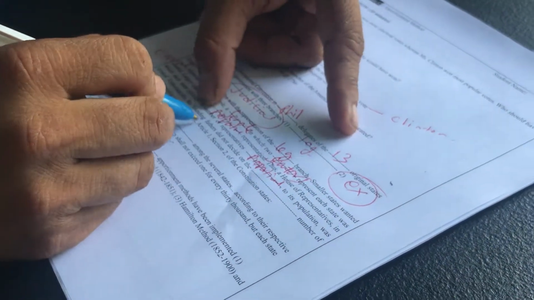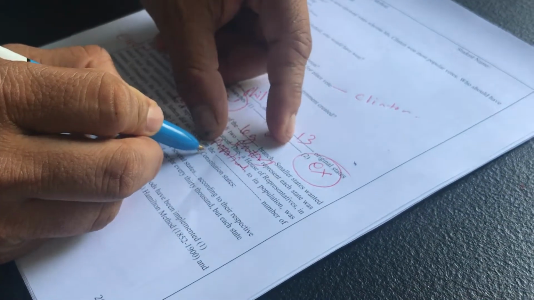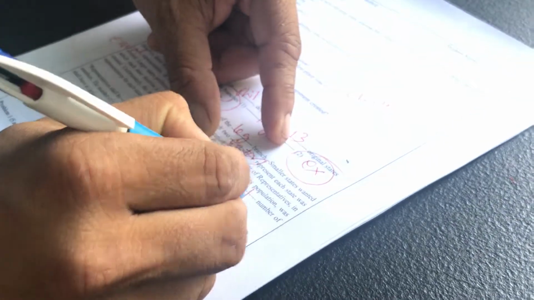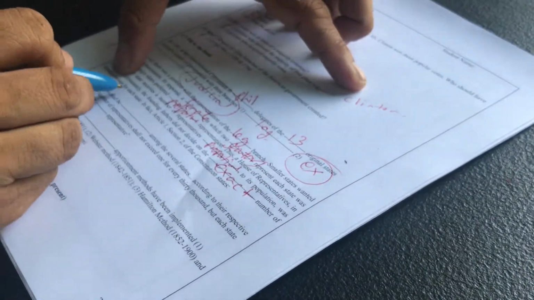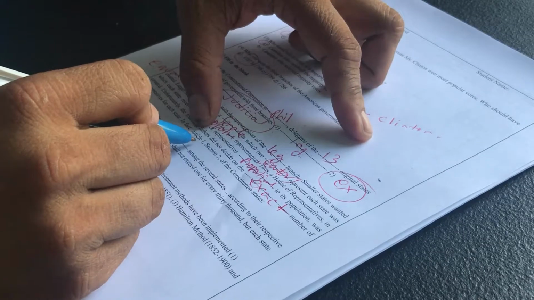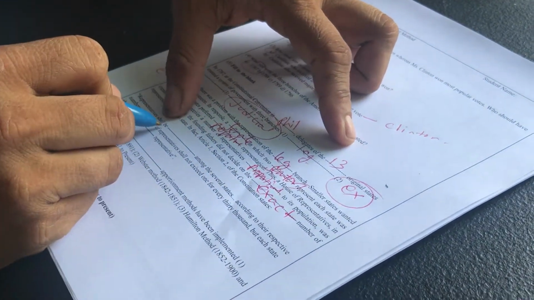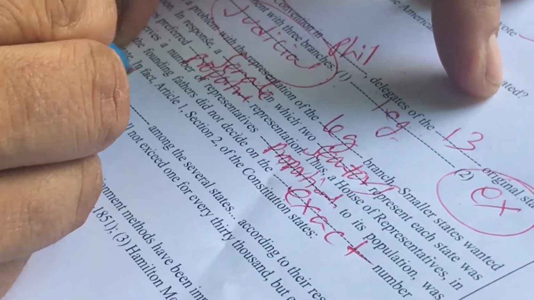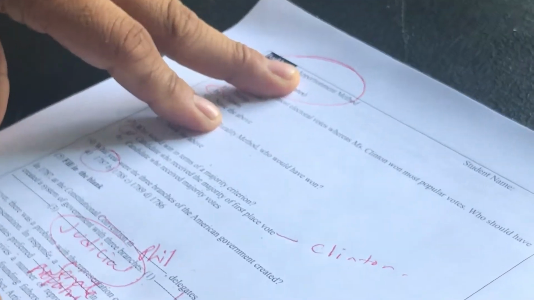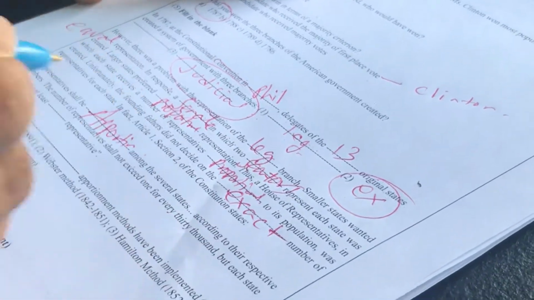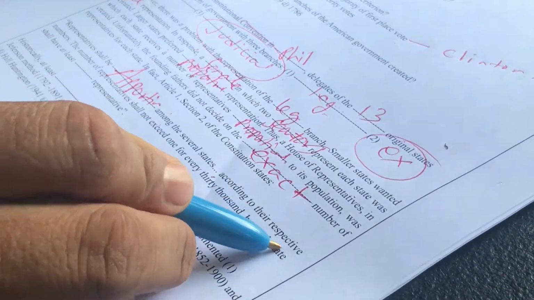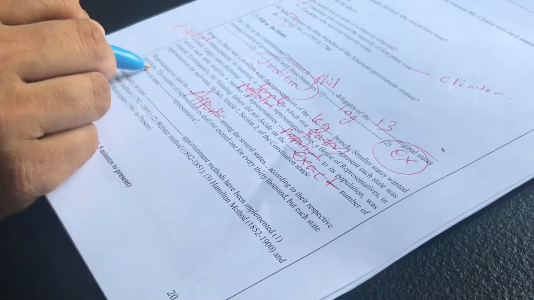to its population. Unfortunately, the founding fathers did not decide on the exact number of representatives for each state. In fact, Article 1, Section 2 of the Constitution states that representatives shall be apportioned among the several states according to their respective numbers.